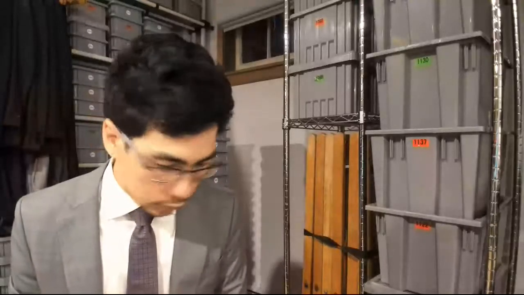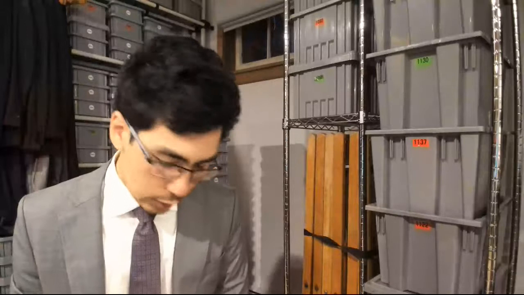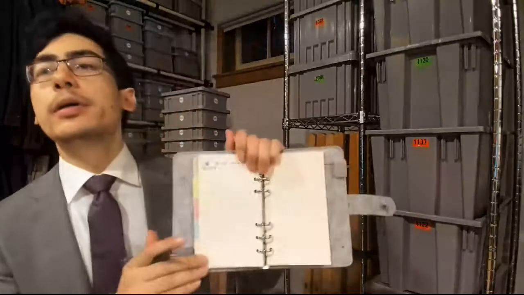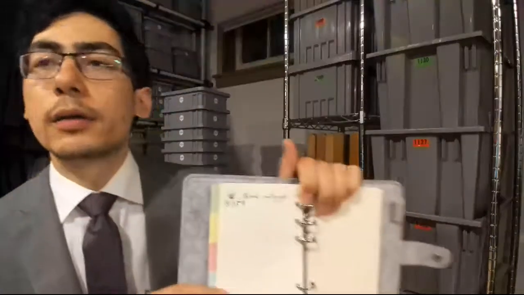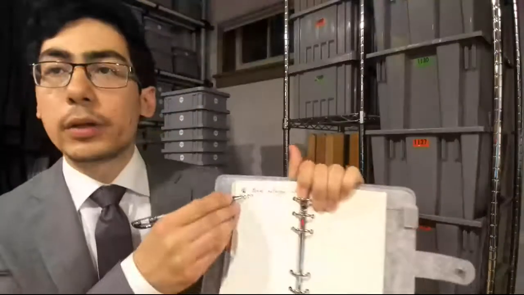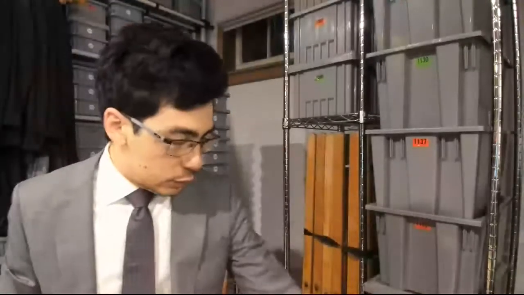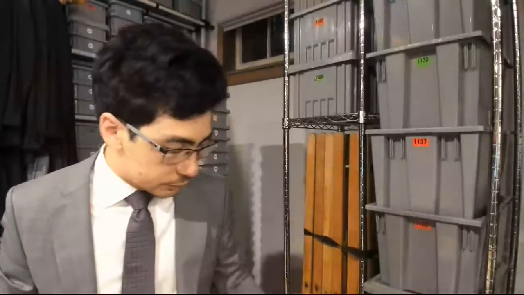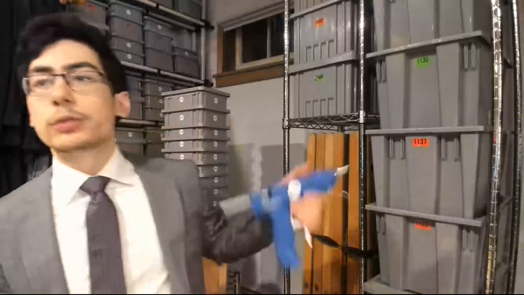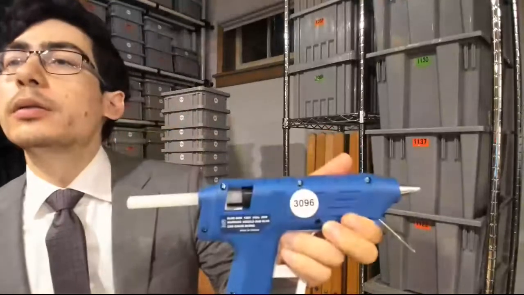Whatever object you have, do the same as what I'm doing. Write down on your paper the number and the name of the item. Let's do a couple more items. I actually already labeled this one. Here's a glue gun.